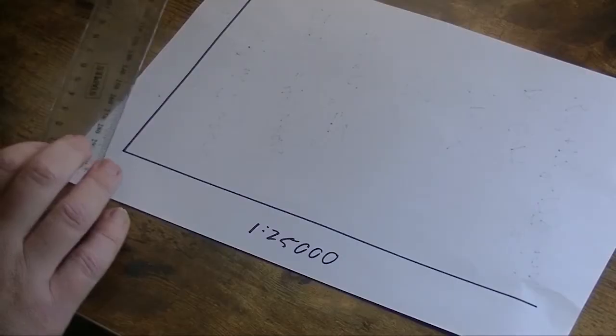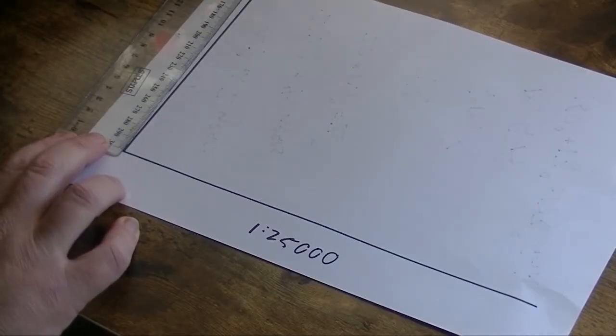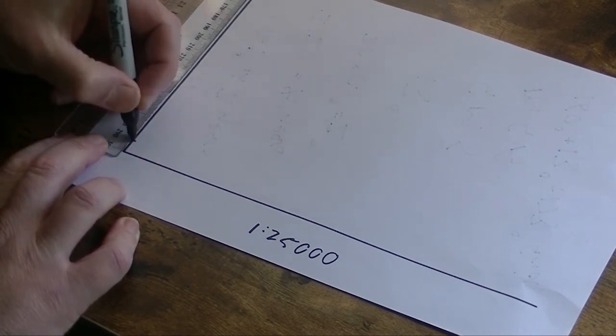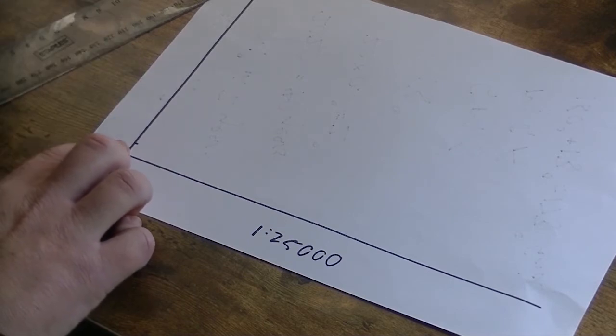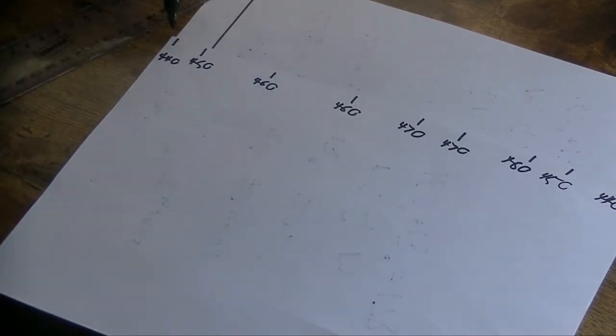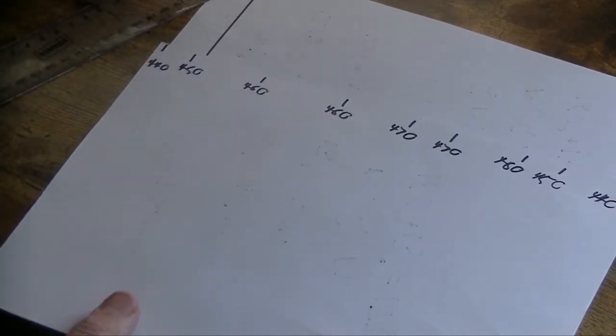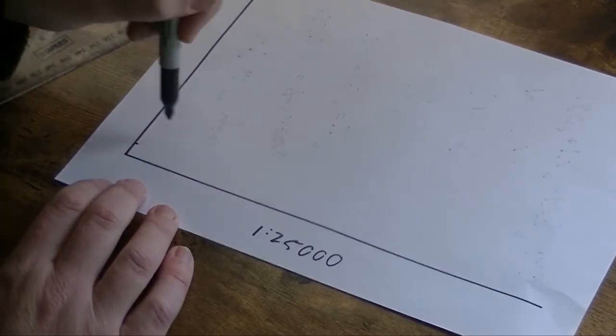But if we use the same scale for our y-axis, 1 centimetre equaling 250 metres, so we have 1 centimetre there. Now if we said that was 250 metres, the range of elevations of our topographic map only go from 470 to 440. So we would have a very flat representation of the elevation and it wouldn't really show us very much. So we need to exaggerate the vertical scale.